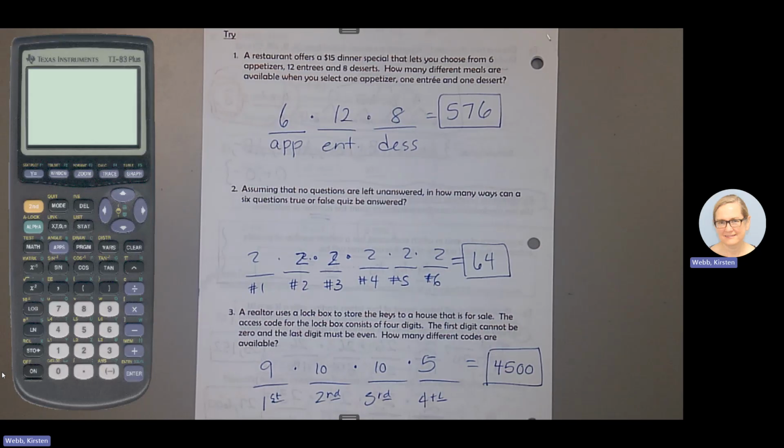So multiplying those numbers of options together, like we had 6 choices for the appetizer, 12 for the entree, for the dessert. 576 looks great. But want to double check anything on that first one?